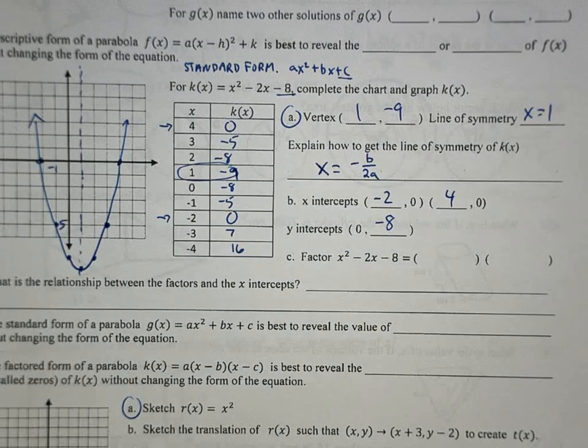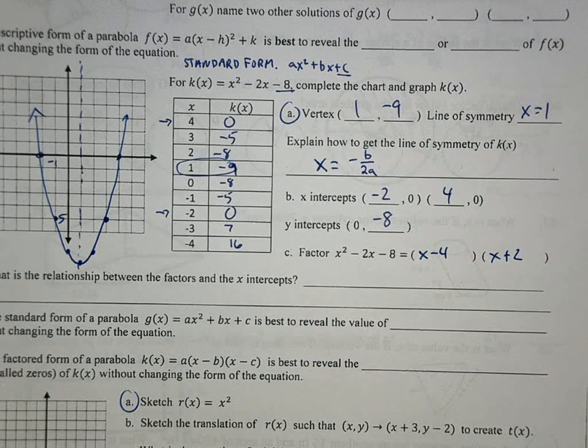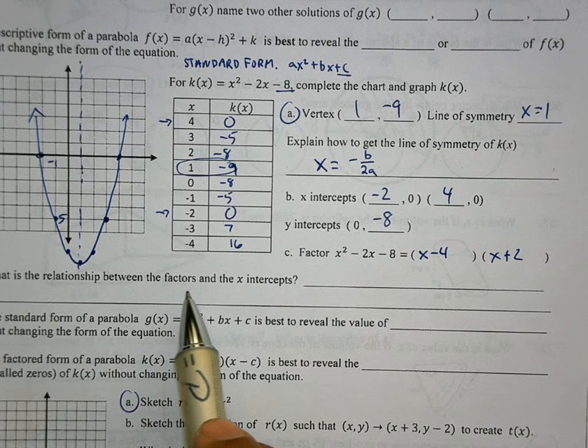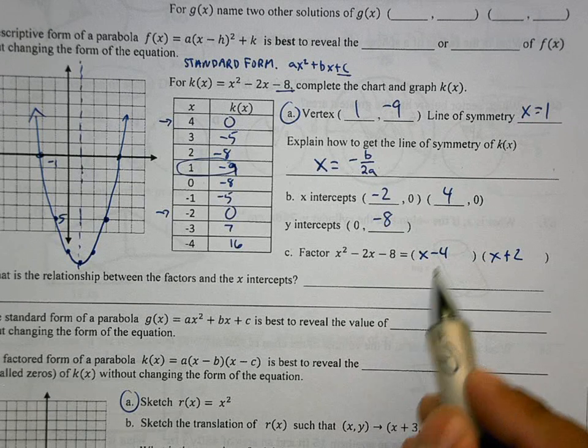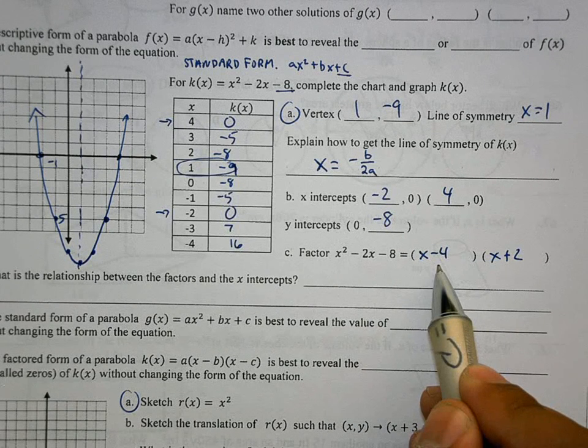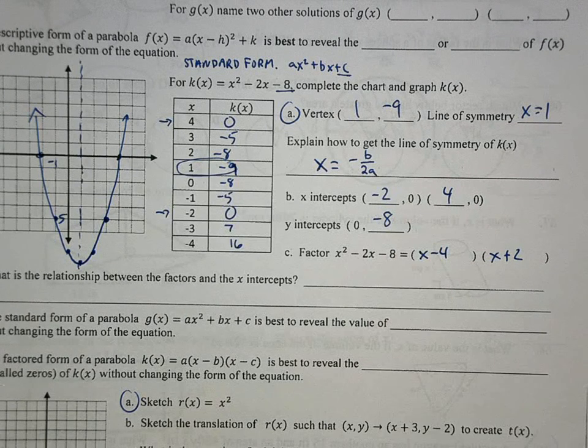It asks me to factor. So I'll factor it to x minus 2, or I'm sorry, x minus 4 times x plus 2. That looks like it works. And then it asks a question, what is the relationship between the factors and the x-intercepts? What's the relationship between this factor and that intercept, and this factor and that intercept? You don't need to say, let's just write it down.